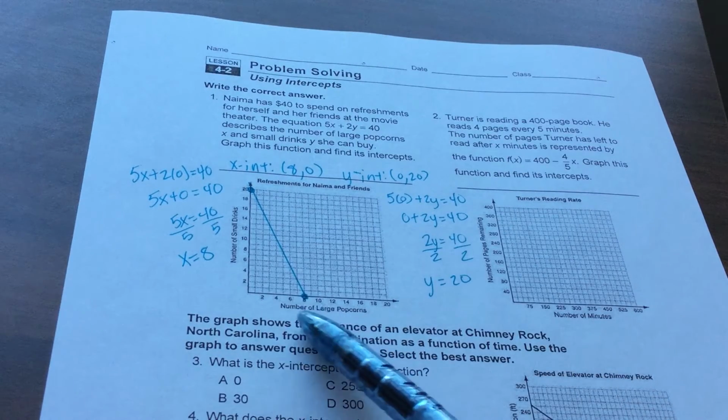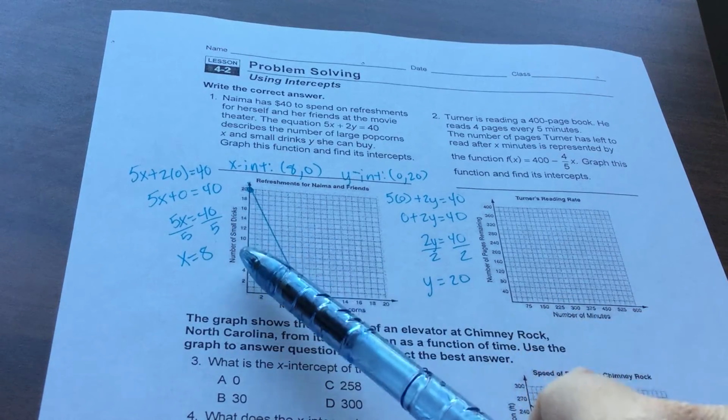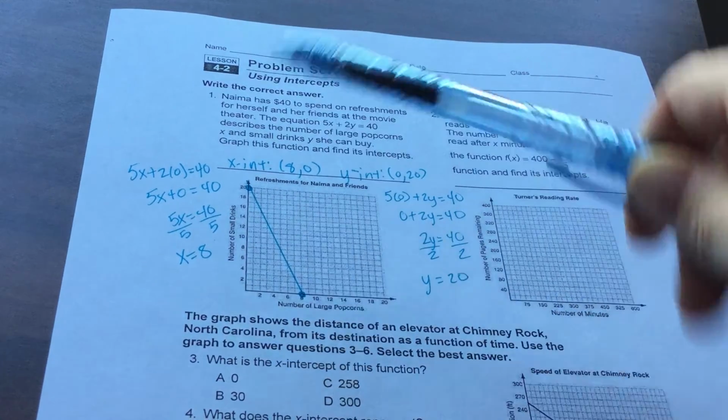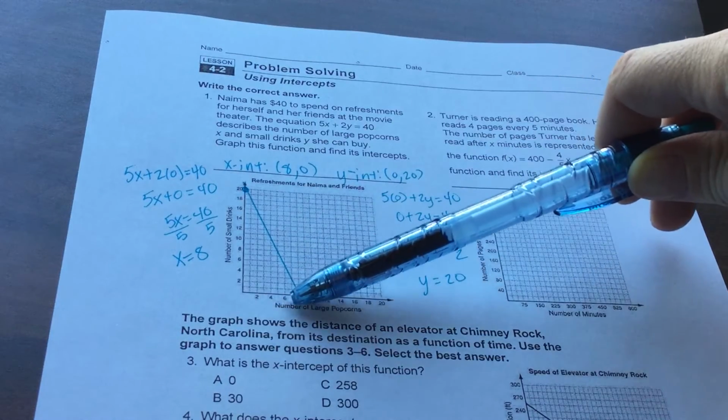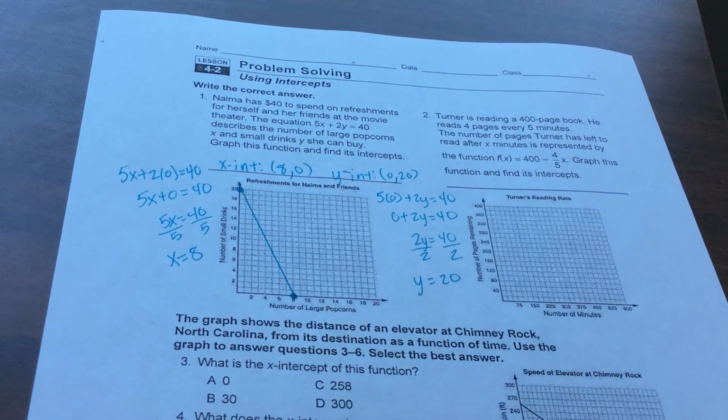So if you look at the graph, this x-intercept is where the number of small drinks would be 0. And the y-intercept is where the number of large popcorns would be 0. So in the context of the scenario, that's what intercepts mean. And that's just a quick review of using intercepts to solve linear problems.